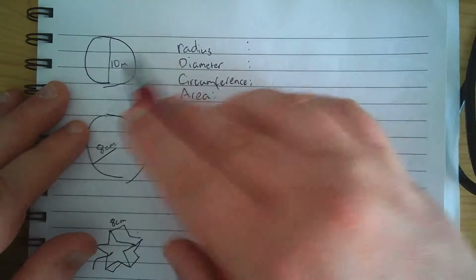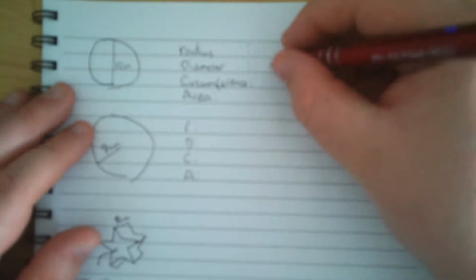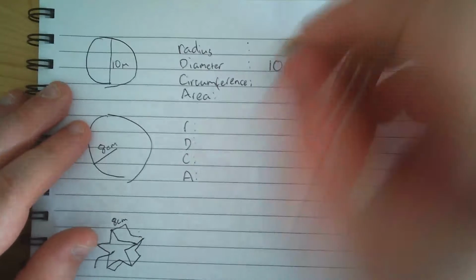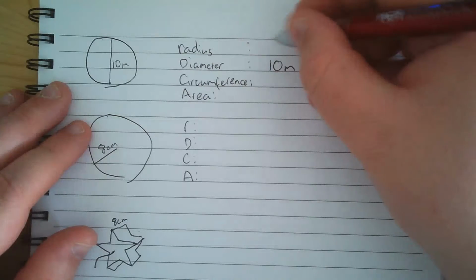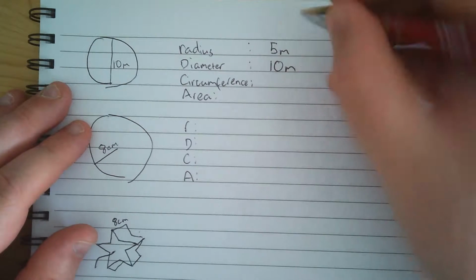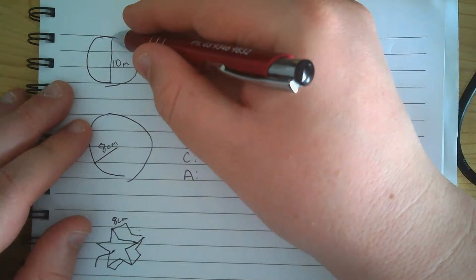This first one, we have the distance across the whole circle being 10 meters. So that's our diameter. So I can fill that in straight away, and then remember that half of the diameter is the radius. All right, so halfway from the edge of the circle to the middle of the circle is the radius, which is only half the diameter.